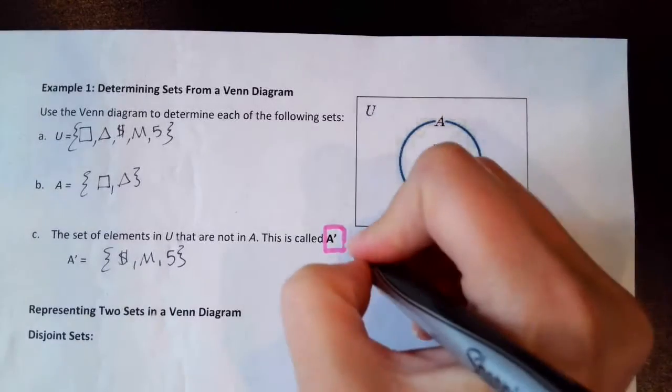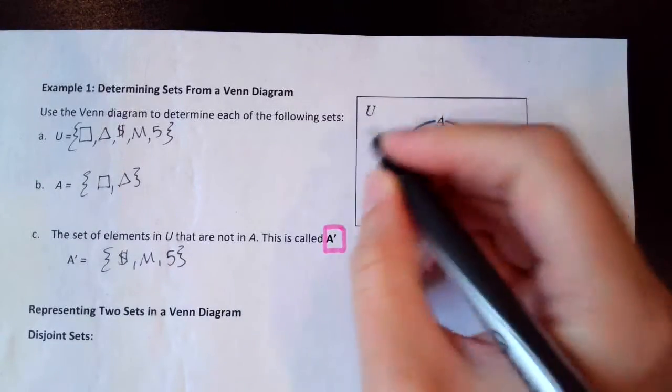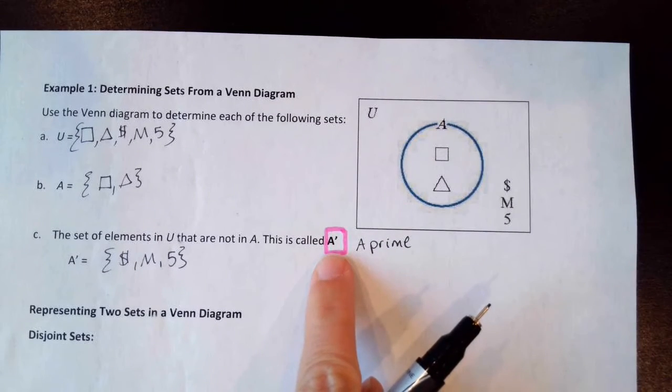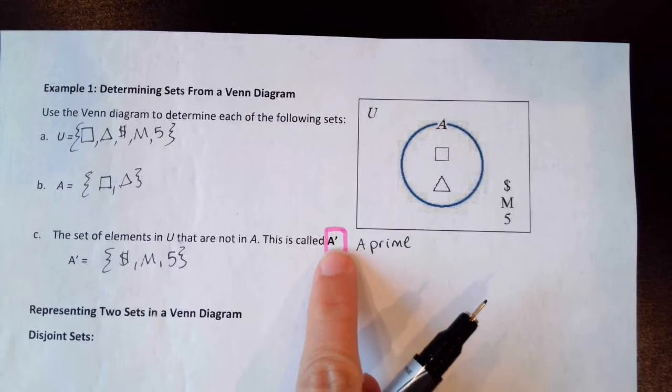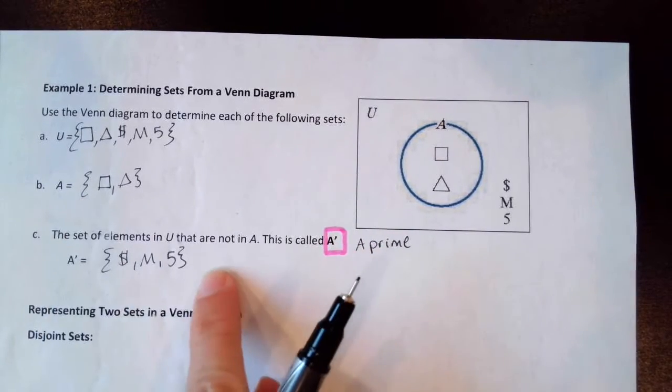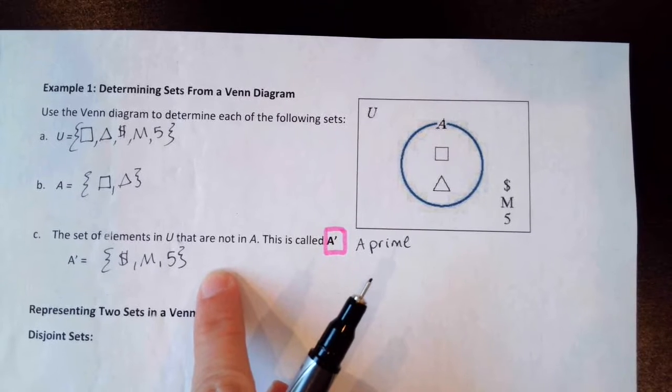So this means, and then the other way that you can say it is you can say A prime. So if you see this symbol, it means what is not in the circle with A. So if I ask you for A, I want to know what's in the circle. If I ask you for A prime, I want to know what's not in the circle.